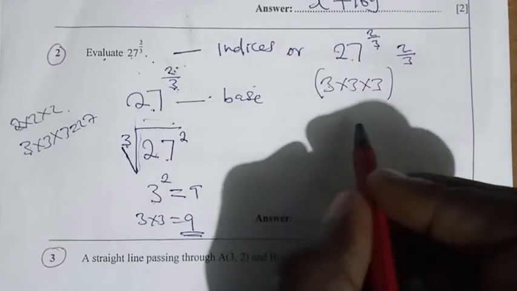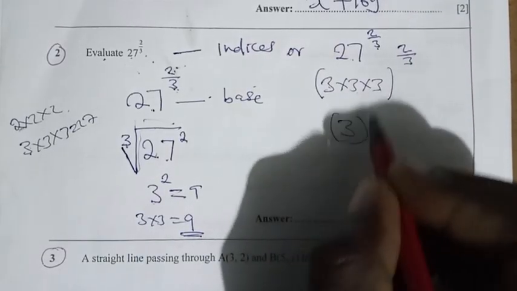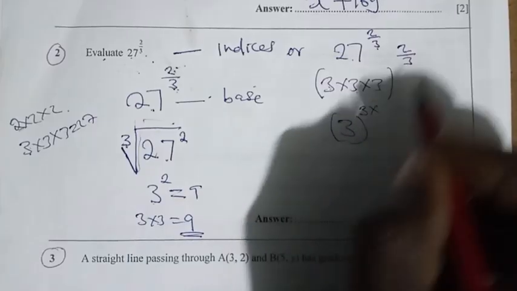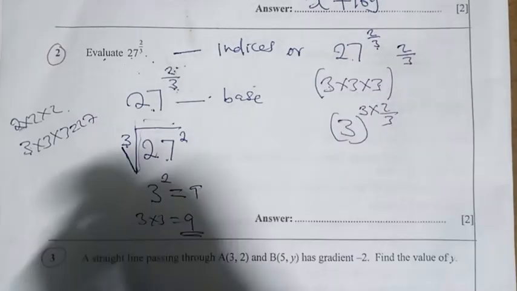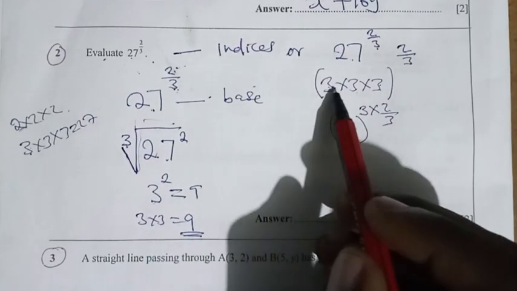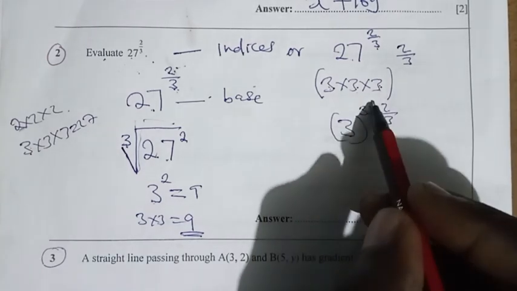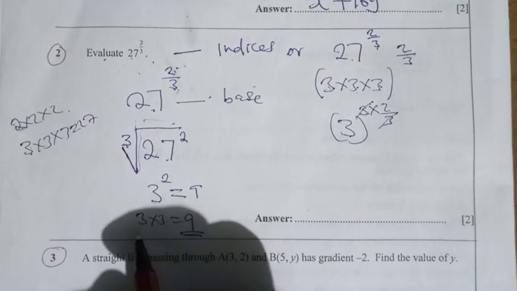Then I can write this as 3 to the power 3 times 2 over 3, such that the 3 and the 3 will cancel.